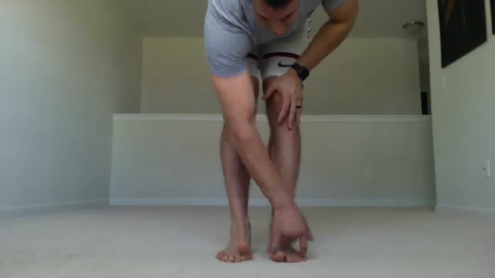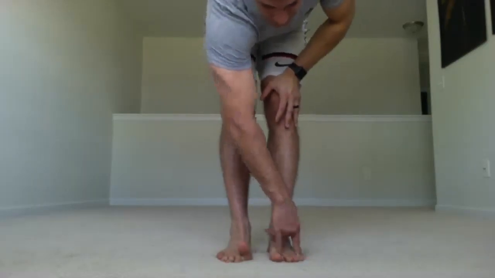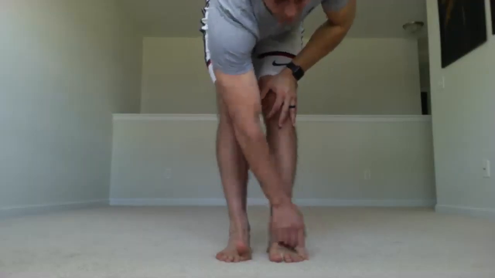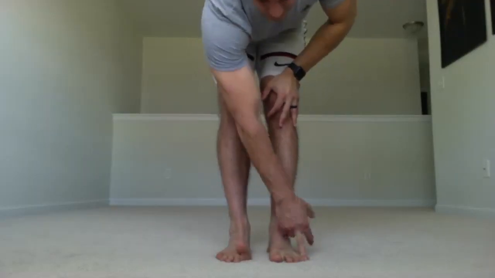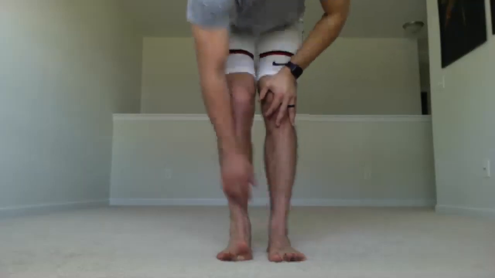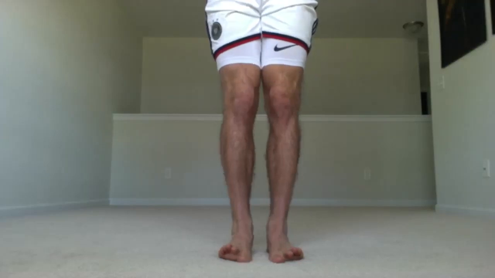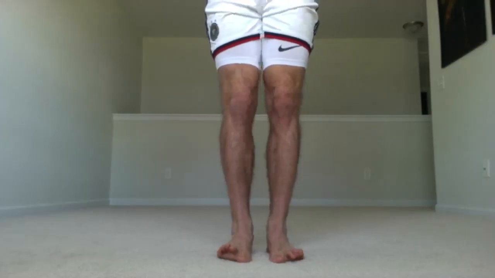So this left foot has got some major issues. And I also have some left hip issues. I have left hip flexion issues. So definitely have some left lower limb issues right now. So from here, big toe down, all 8 toes up. Switch.